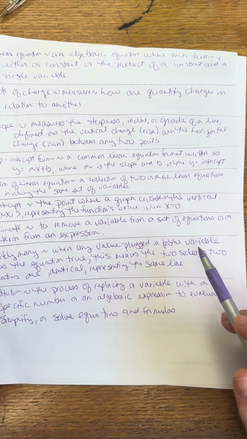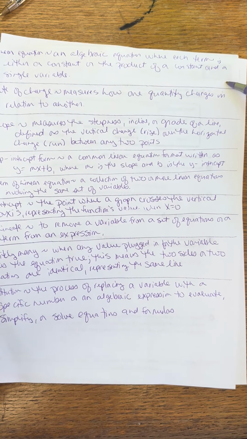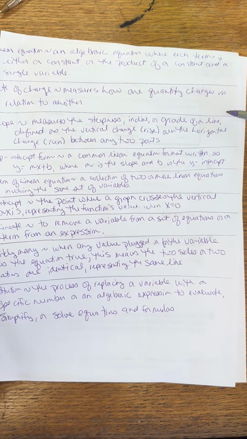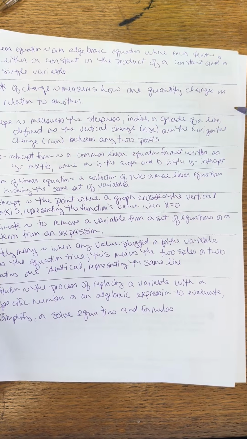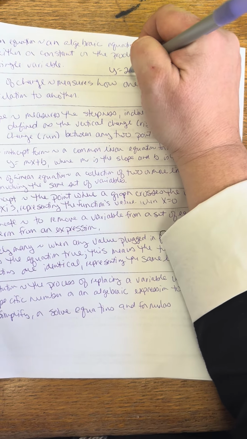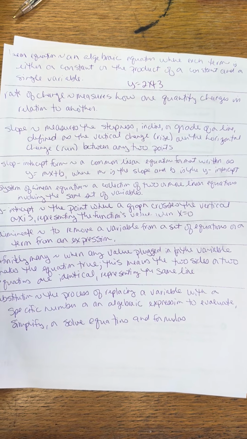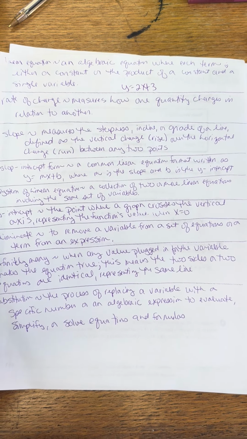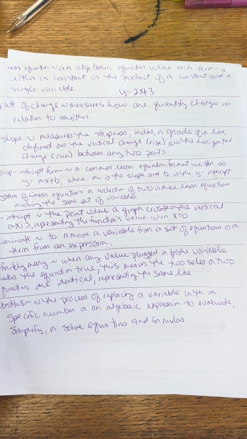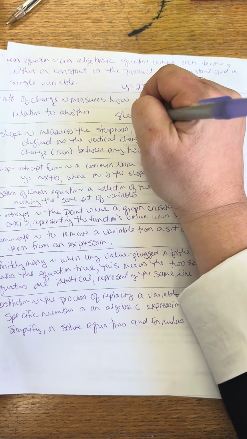So first we have linear equation, an algebraic equation where each term is either a constant or a product of a constant and a single variable. So something like y is equal to 2x plus 3. Rate of change measures how one quantity changes in relation to another. So that would be your slope.